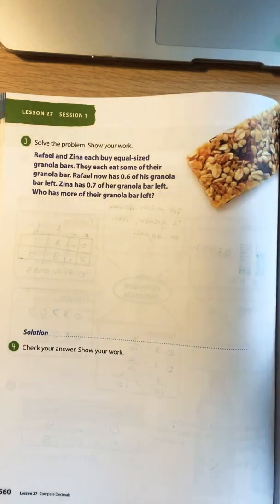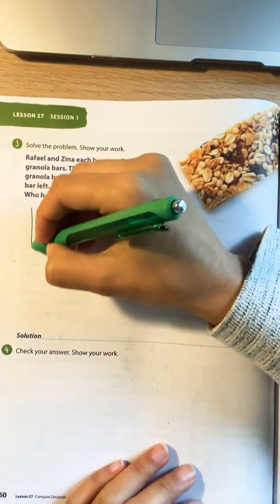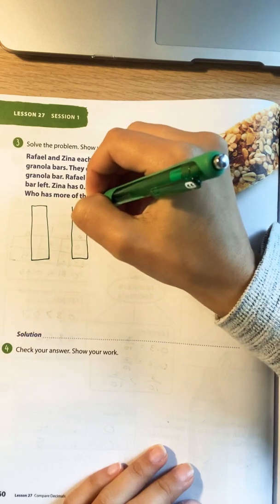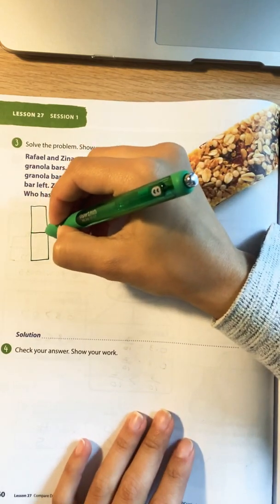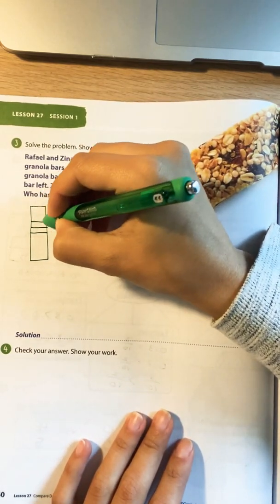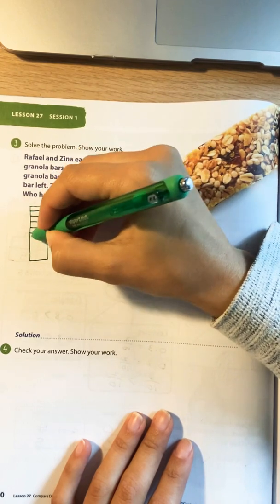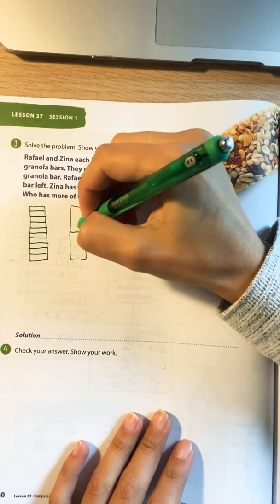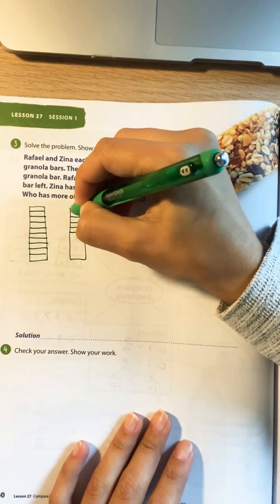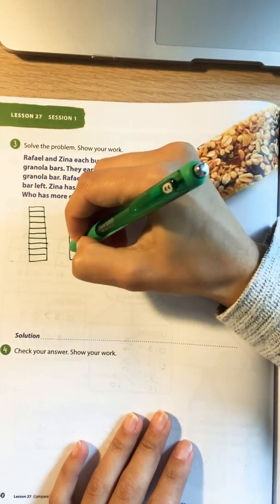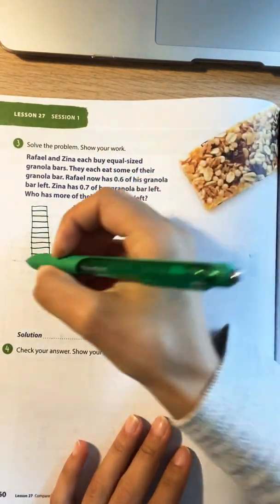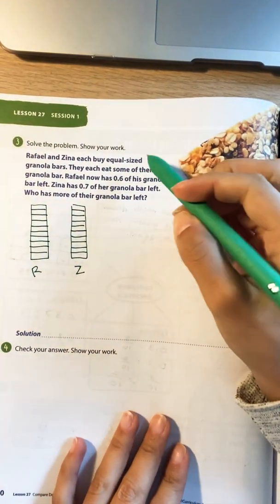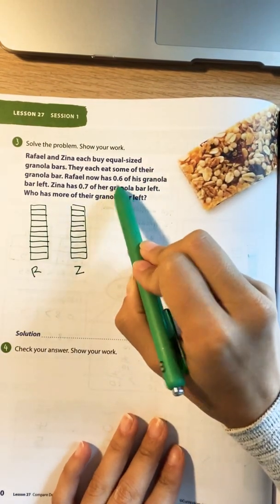Okay, so you could draw a model for each. I can turn them into little fraction models. It has to be tenths. 1, 2, 3, 4, 5. 1, 2, 3, 4, 5. Okay, so I'm going to do R for Raphael, Z for Zena, and Raphael has 6/10 of his granola bar left.